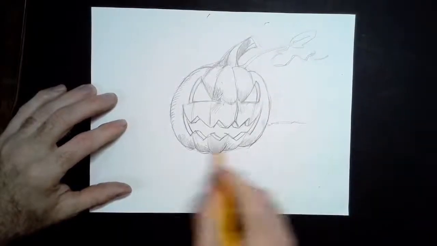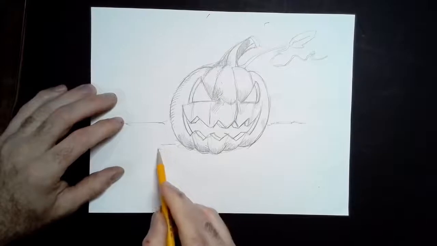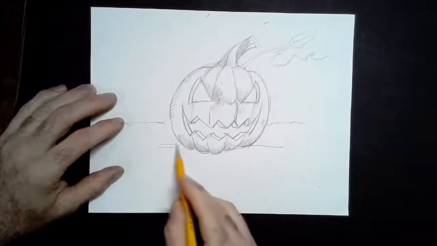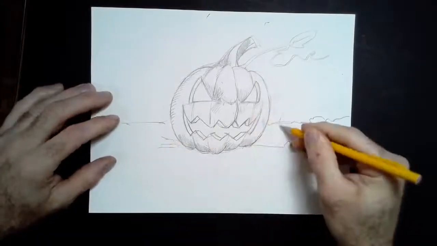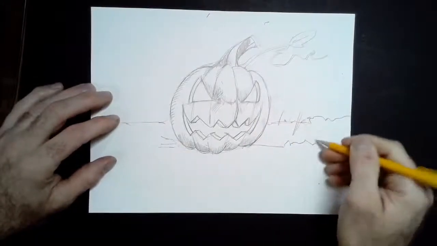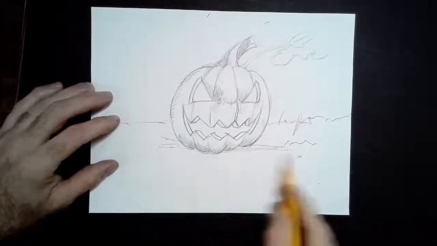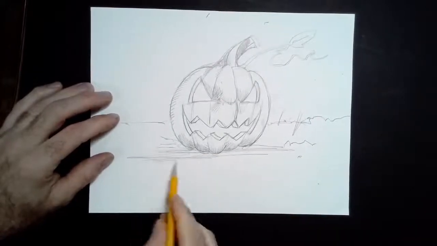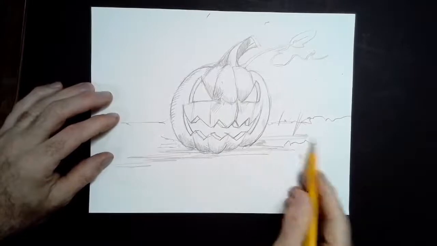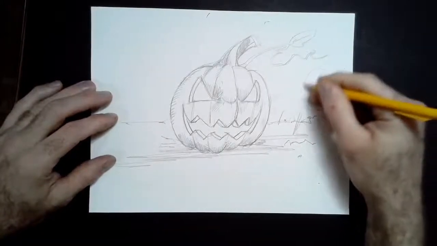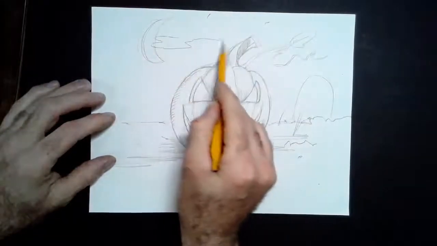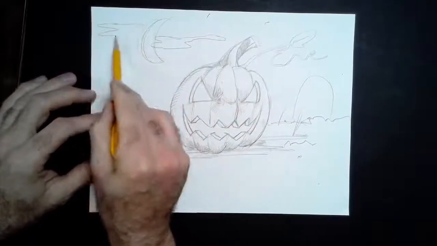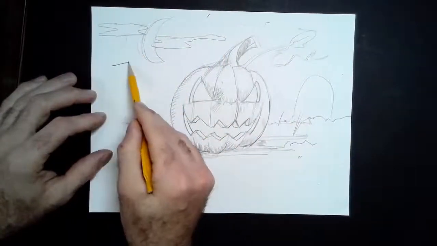And once I've got my sinister pumpkin, I can start to give a bit of a ground. Maybe there's a couple of rocks, some unearthed stuff, maybe a little bit of grass or some other things poking around. Start casting a little bit of a shadow behind them. Who knows? Maybe he's in a graveyard. Could be a sinister moon out there with a couple of long clouds falling across it. Maybe a bat or two.